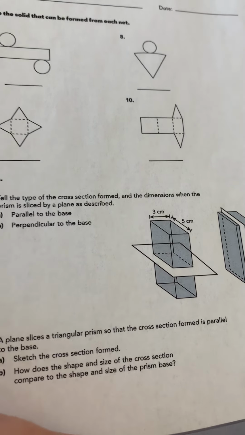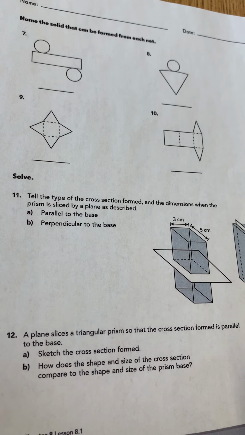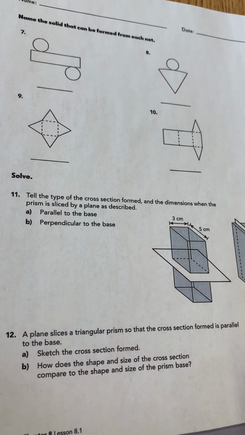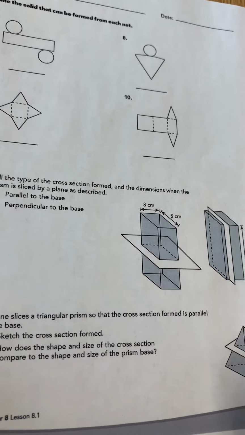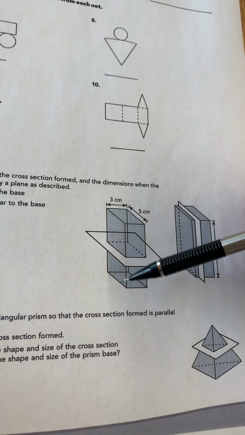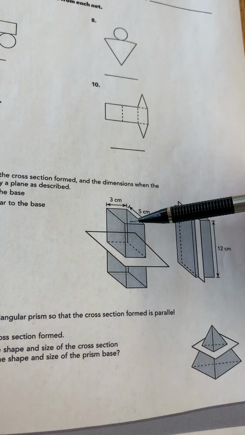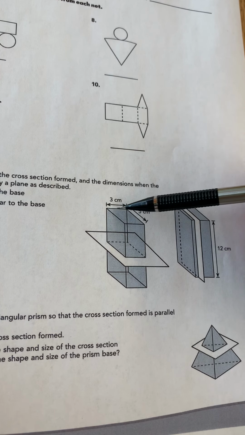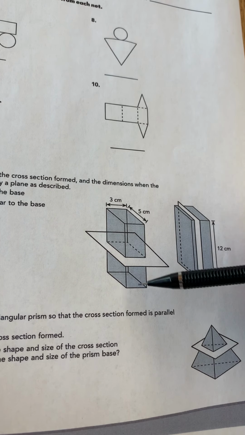Number 11 says, tell the type of cross-section formed and the dimensions when the prism is sliced by a plane as described. Okay, so A is parallel to the base, B is perpendicular to the base. All right, first thing you need to realize is that these are the same figure. They are both prisms. And if you will notice, this gives the dimension of the top base and the bottom base. So remember, a prism has 2 identical bases, top and bottom. It is a 3 by 5, and down here it's a 3 by 5.